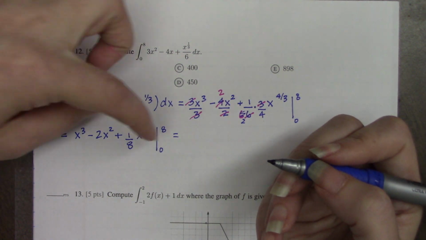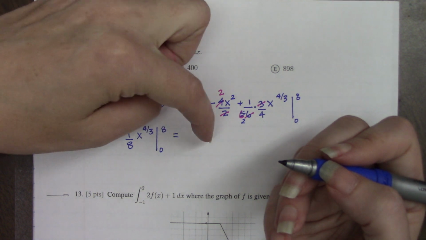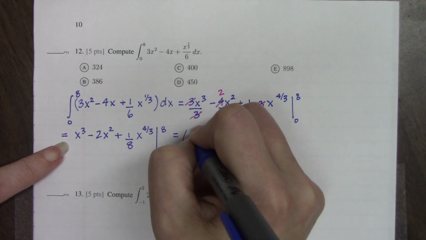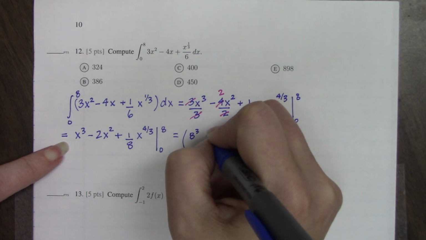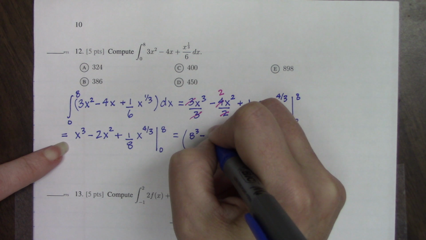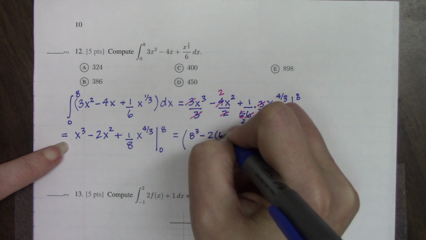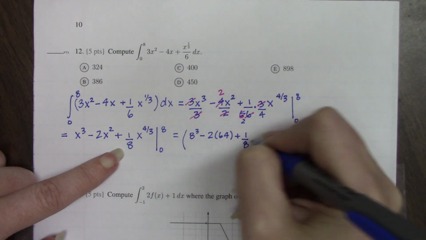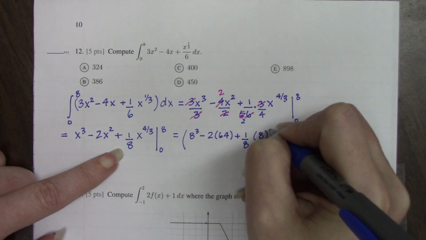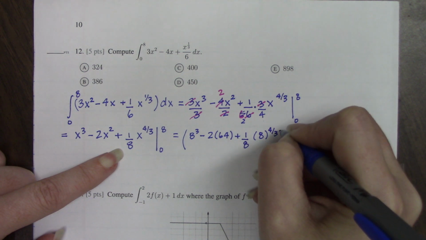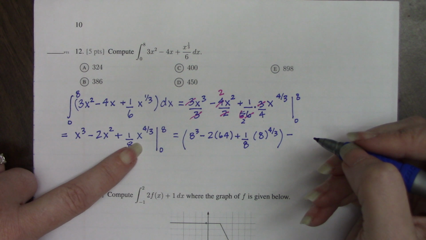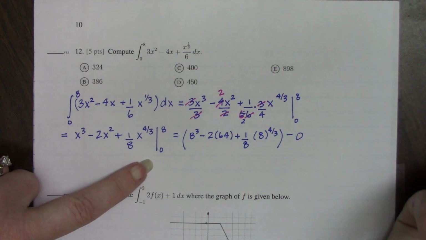The fundamental theorem of calculus says you plug in the top bound and then subtract from the bottom bound. So when we plug 8 in, we get 8 cubed minus 2 times 64 plus 1/8 times 8 to the 4/3. And every single one of these terms contains an x, so when you plug in 0, you're just going to get 0.